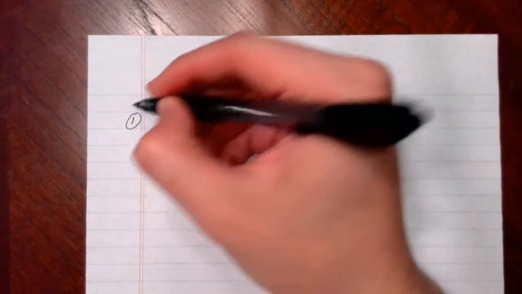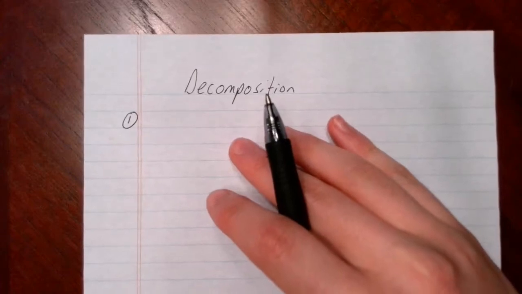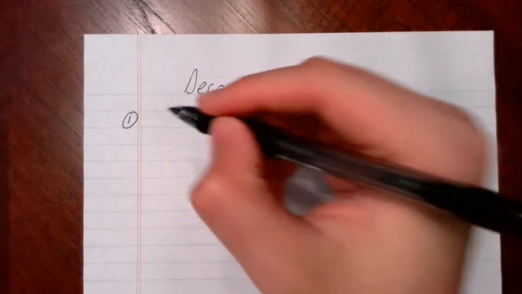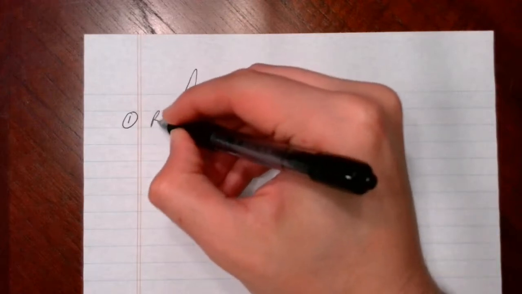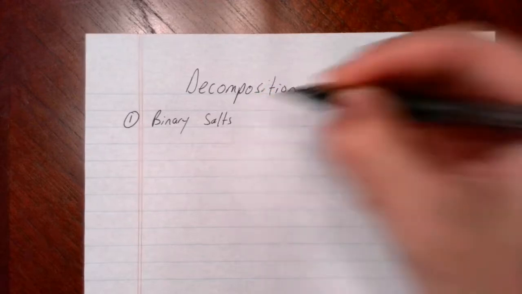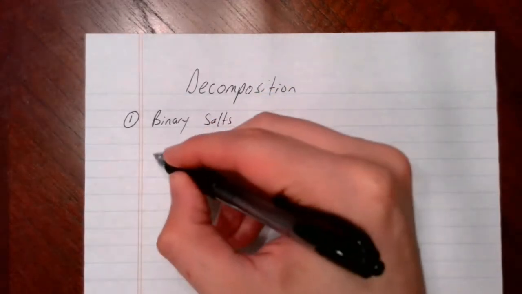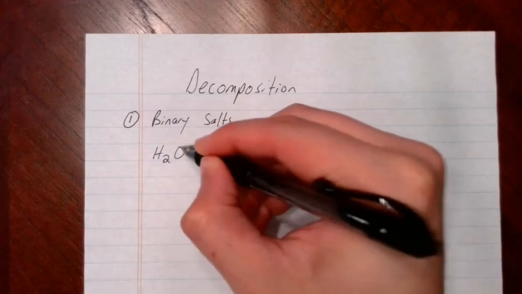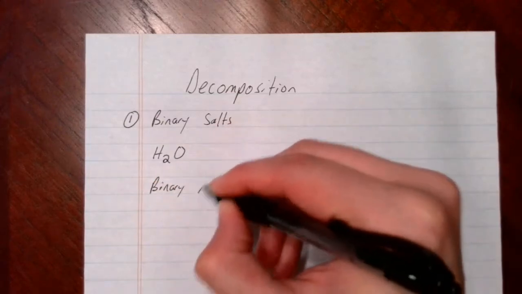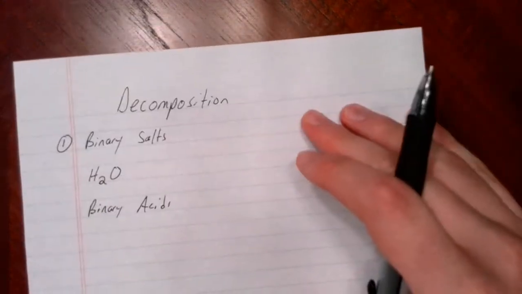Okay, so the first group is the decomposition of simple molecules. This is the inverse of what we call the direct union for synthesis. This is the breaking down of binary salts, so ionic compounds that are made of just two elements. Water also falls in this category, and binary acids fall into this category. Okay, so let's look at some binary salts.